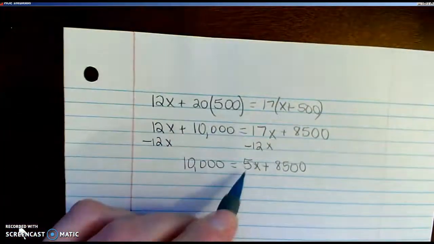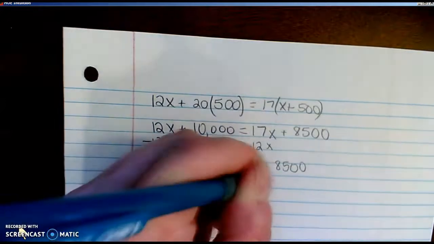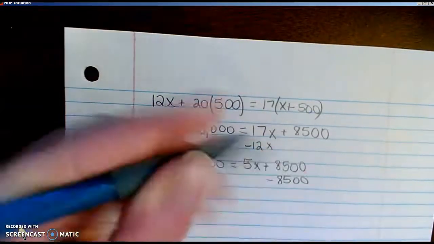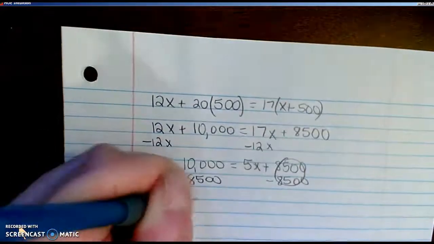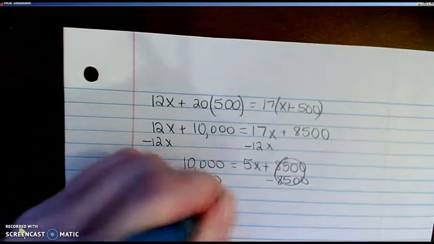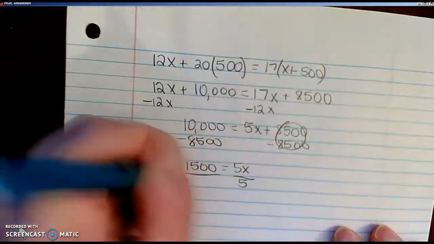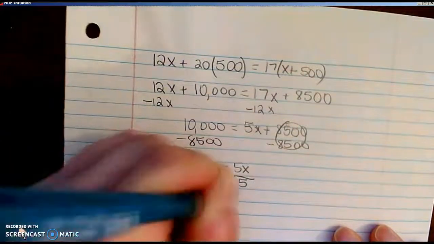And now I decided to keep my x's on this side, so I'll subtract 8,500 from both sides. These add up to 0, and now I've got 1,500 equals 5x. Divide everybody by 5, and that gives me 300 equals x.